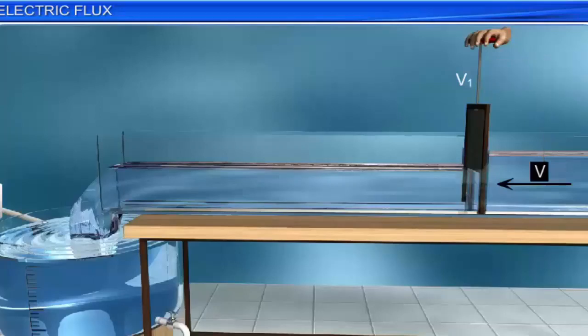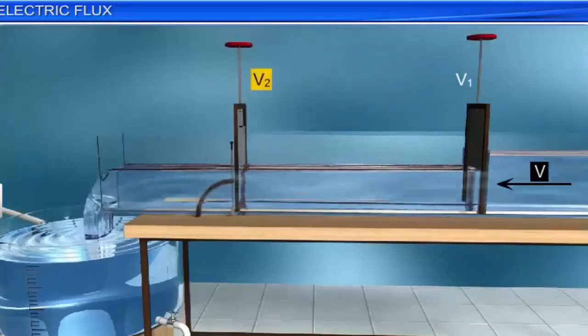Let us install one more valve, V2, downstream to V1. V2 is pivoted to the bottom of the channel. Valve V2 can swing about a horizontal axis, which is perpendicular to the direction of flow of water.